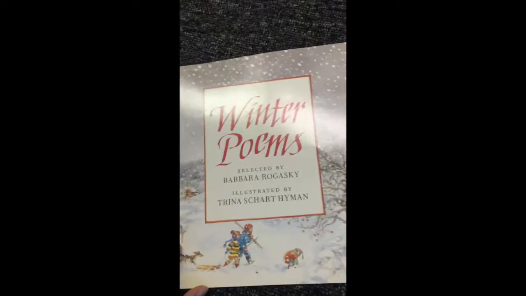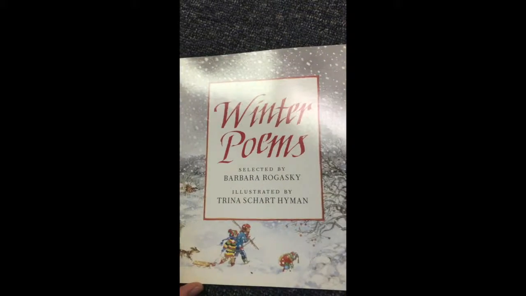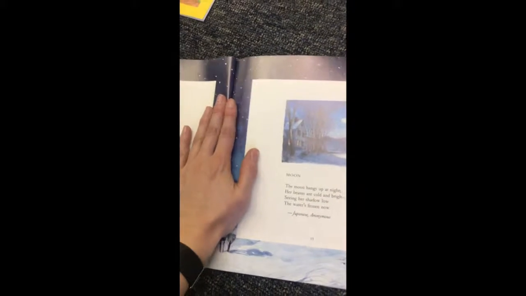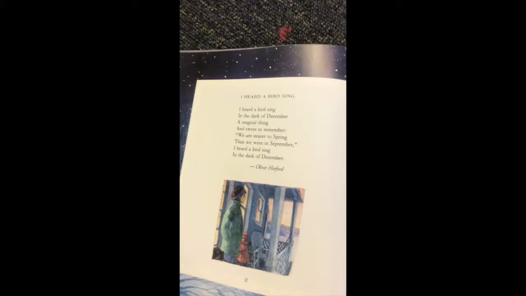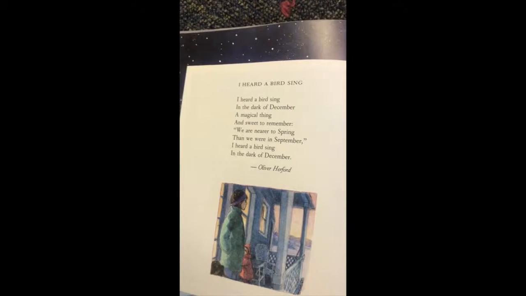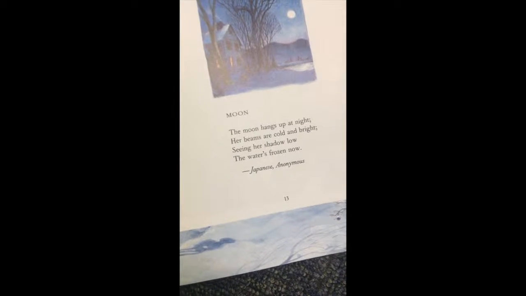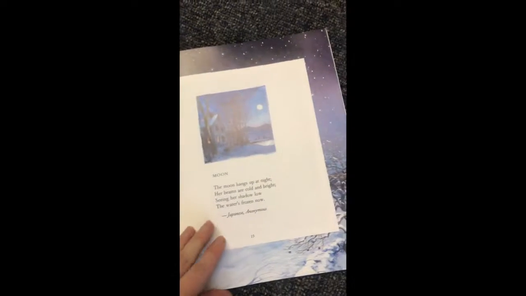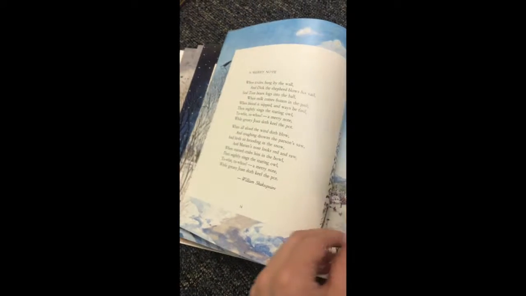books. Winter poems, I use this with 3rd and 4th grade. So we read some of these poems, and I have a whole poem and music lesson. That's a totally different topic for another day, but so winter poems, we read a few of them. So this one, I heard a bird sing in the dark of December, a magical thing and sweet to remember. The one about the moon hangs up at night, her beams are cold and bright, seeing her shadows low, the water's frozen now. So we talk about, have you ever experienced these things in winter before?